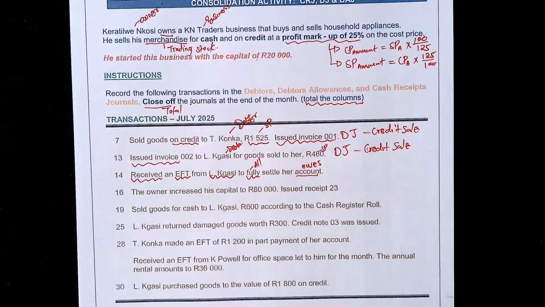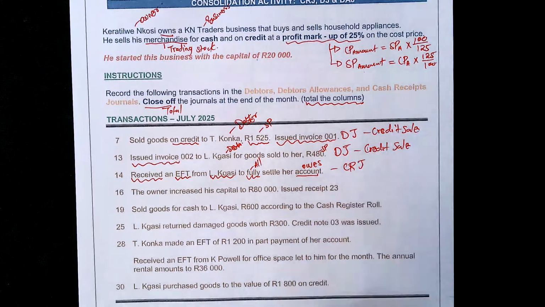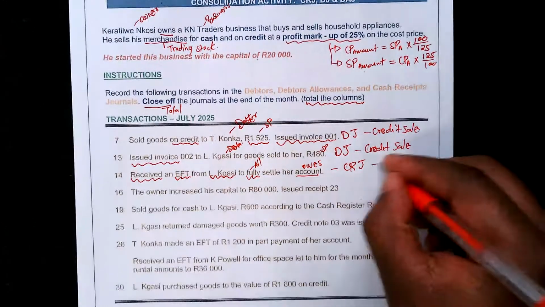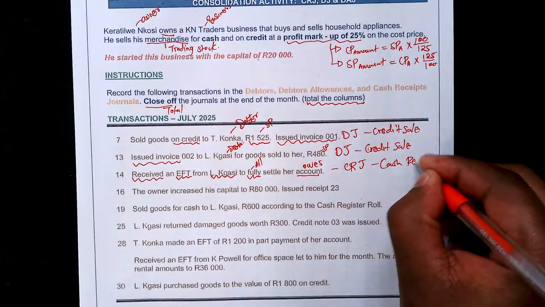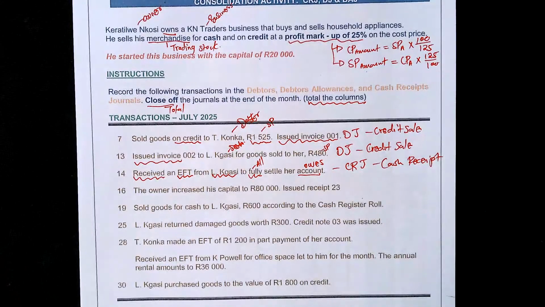So a debtor is making a payment to the business for what she owes. Okay, so this one will be recorded under the CRJ because the business is receiving cash, so it's a cash receipt transaction. Money is being received, cash is being received. If cash is being received, it will always be recorded under the CRJ, the cash receipt journal.